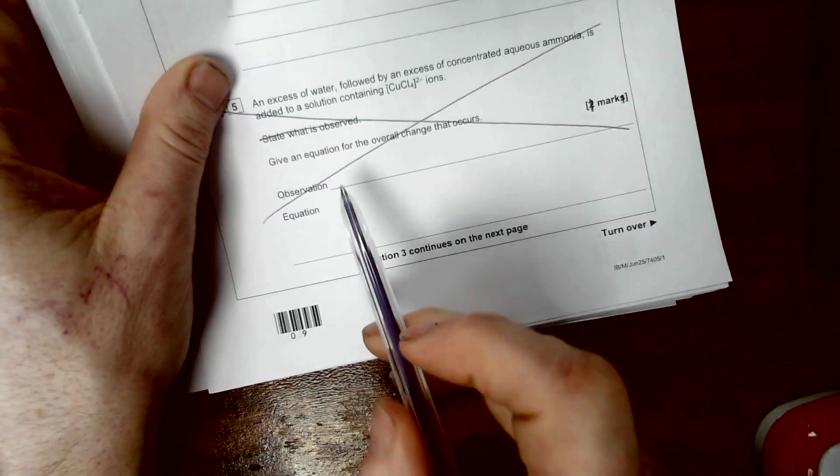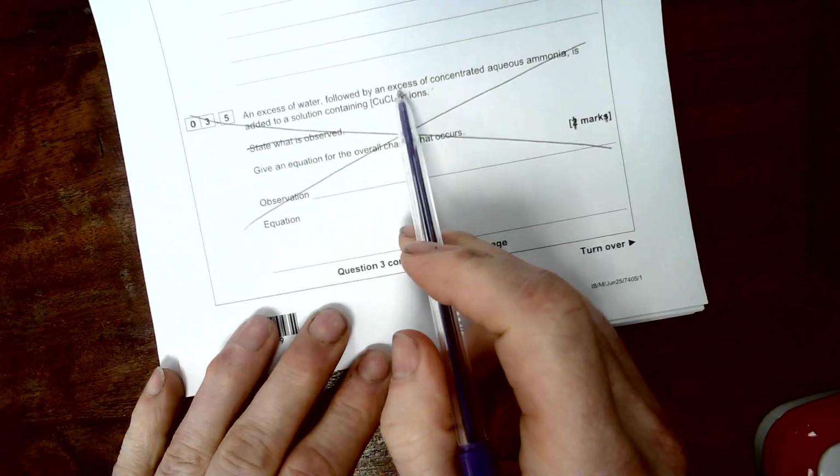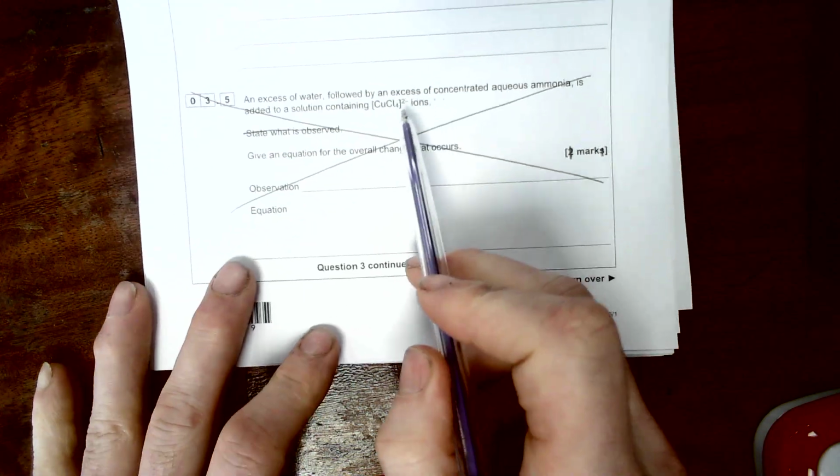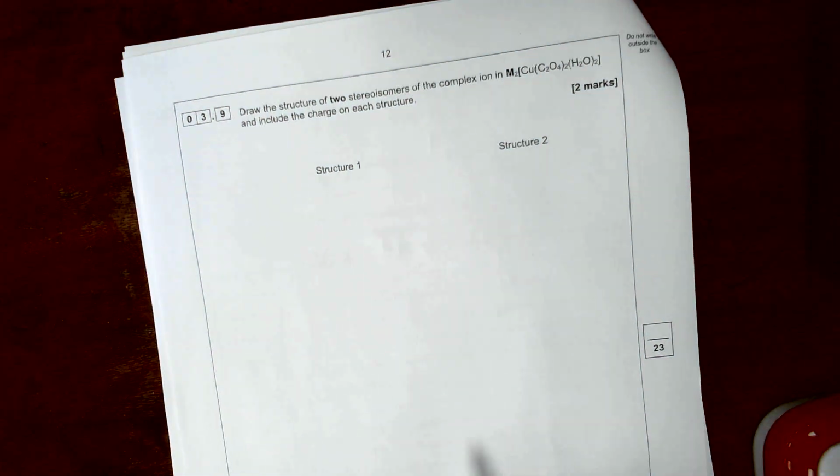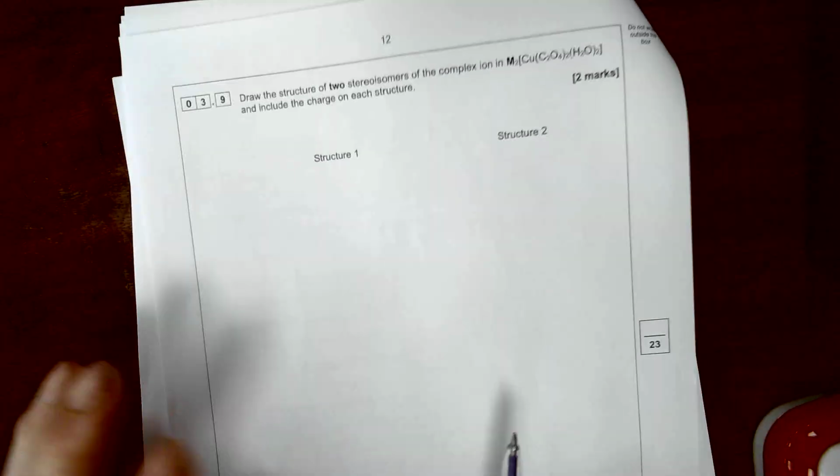Got a little one down here that's sort of hidden in. We probably could have done this, and some people did draw it in. An excess of water followed by... I can't bother. It wasn't on your test. Right. Next. Bit of a missed opportunity here by a few of you.